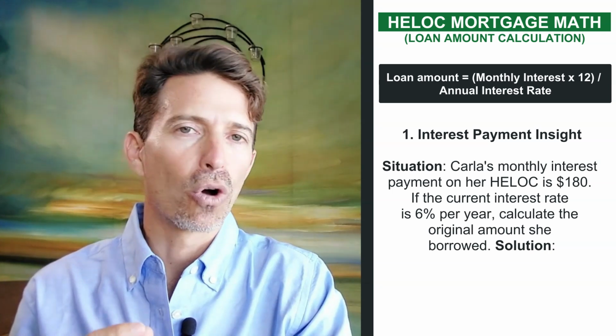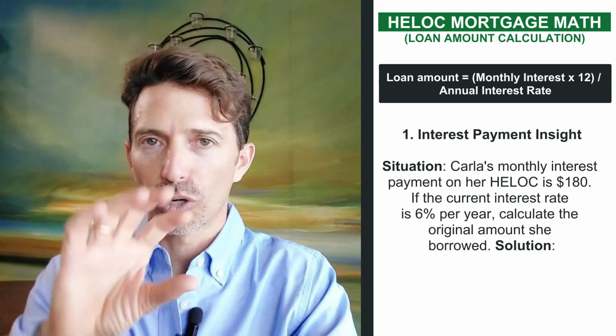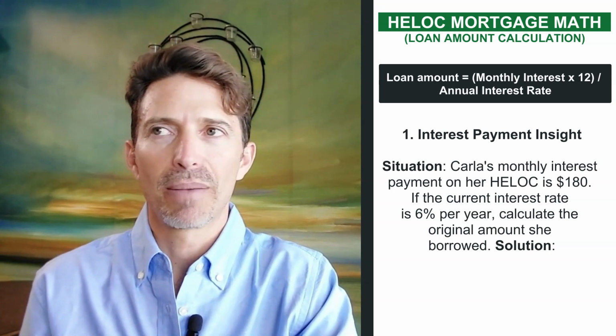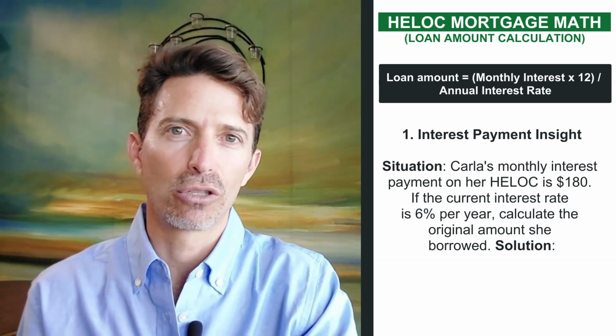Now, I want to go over 5 more examples on how to calculate the loan amount. So we're going to flip over the equation, and it's simply a matter of going over some of these examples so that you better understand how to do this.